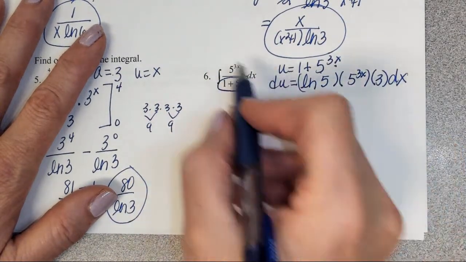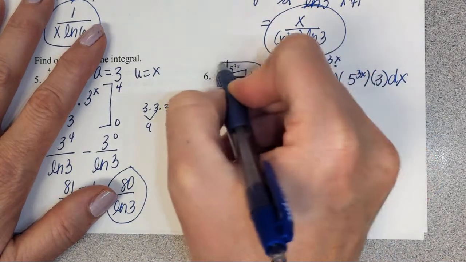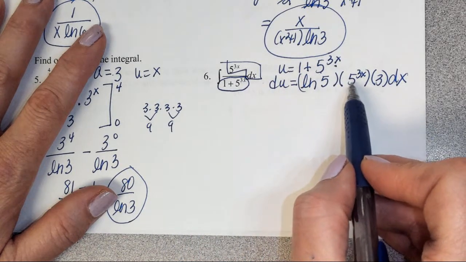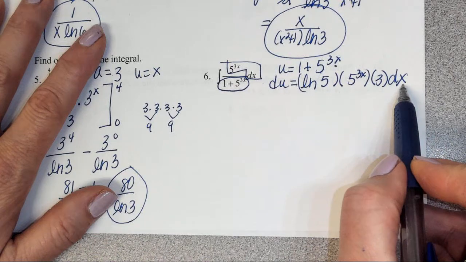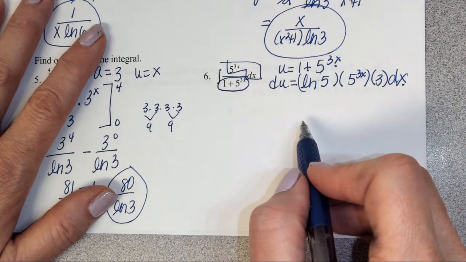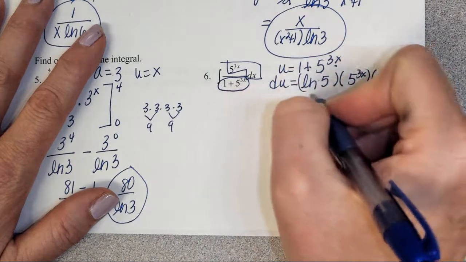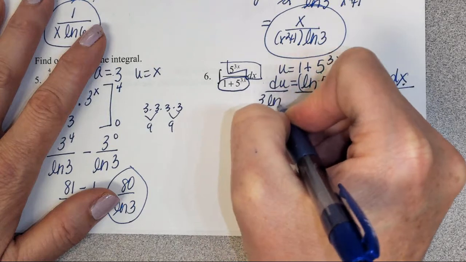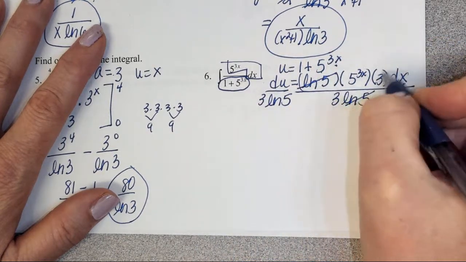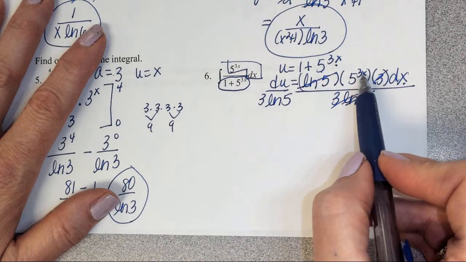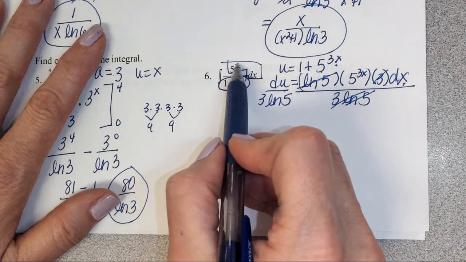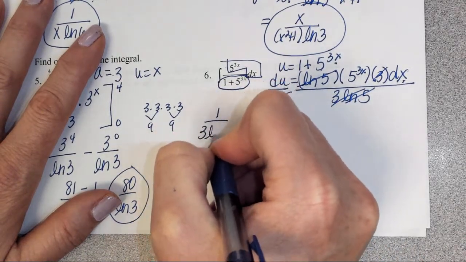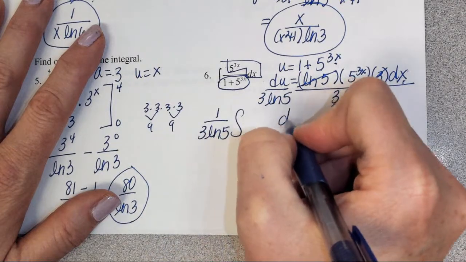But we also have to look at that numerator. Here's our numerator. We need to get rid of that. 5 to the 3x dx. Look what I've got for my derivative. 5 to the 3x dx. But what do I need to get rid of? Right, so I have to divide by 3 natural log of 5. So this 5 to the 3x dx is going to get replaced with 1 over 3 natural log of 5 du.